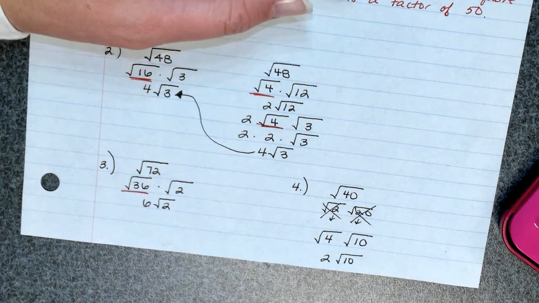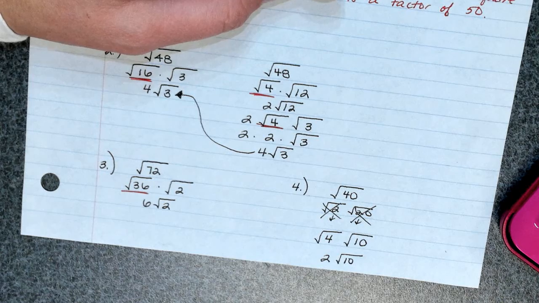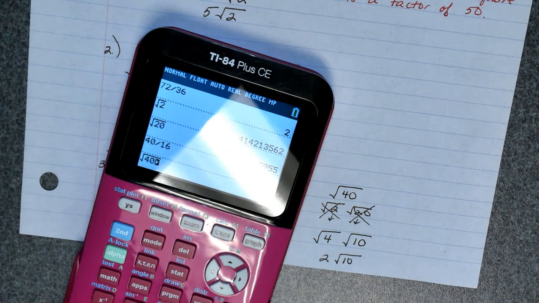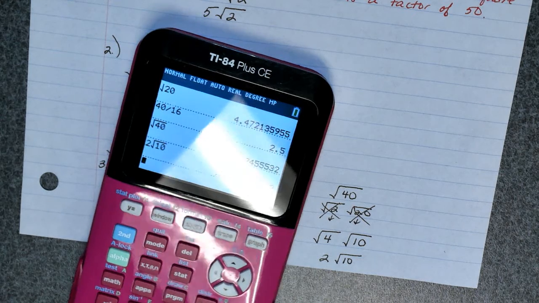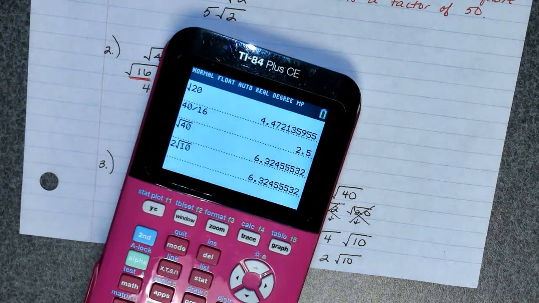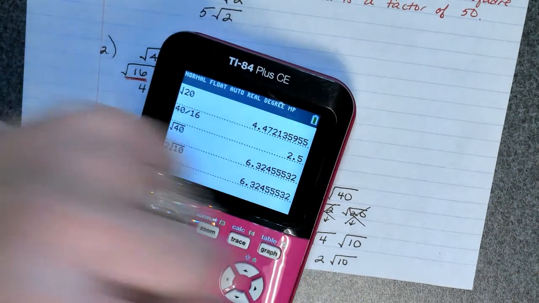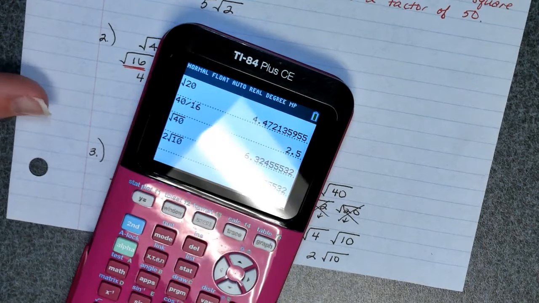Are there any perfect squares that go into 10? Nope, so we're done. And again, you can check it. You can do the square root of 40 and 2 square roots of 10 and make sure that they have the same value, which they do. So I must have simplified it correctly. And there's no perfect squares that go into 10, so I'm good.